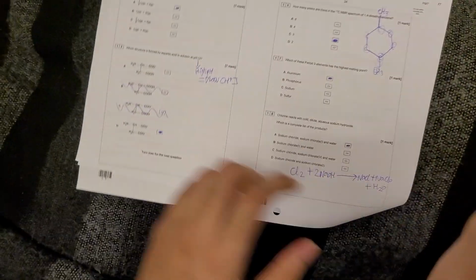And you need to memorize those curves as well. I haven't gone through that, but yeah, you do need to do that.